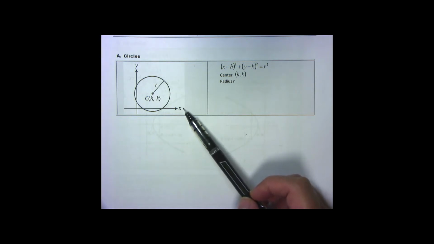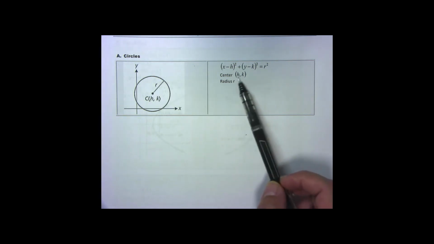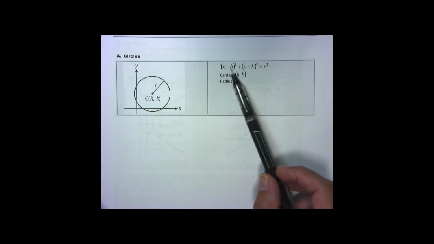Once we move the center of the circle to a different point h, k, the equation of the circle is going to become x minus h quantity squared plus y minus k quantity squared equal to r squared. So we've already seen examples of circles that have been shifted, right? So the center gets shifted. Radius r is going to stay the same.